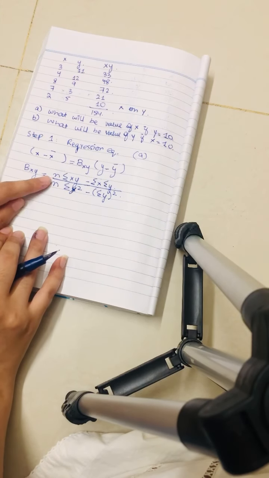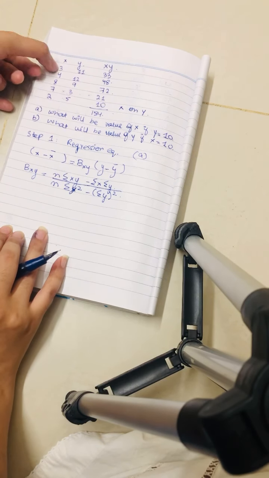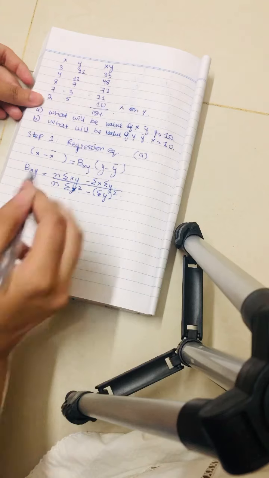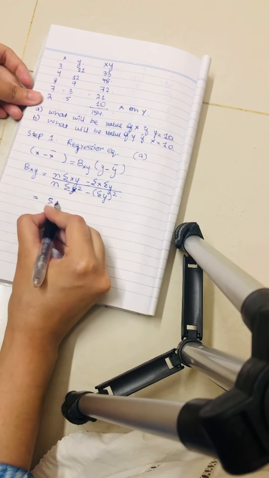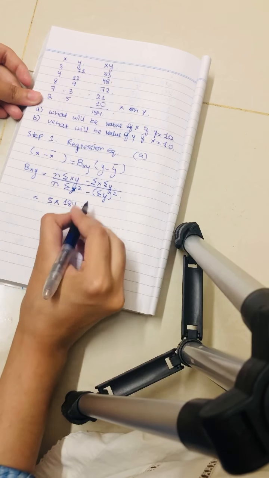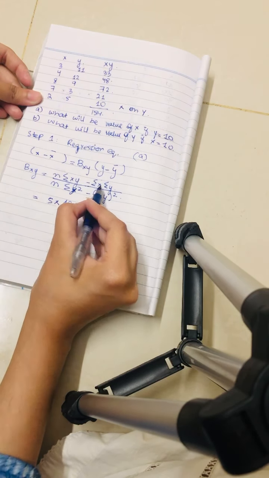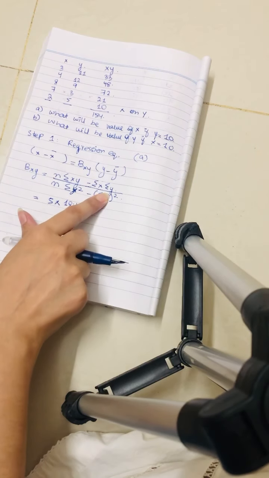And how to calculate n? We just have to count the number of our variables: 1, 2, 3, 4, 5, so n equals 5, multiplied by 184 minus summation x. Let's calculate summation x and summation y here.